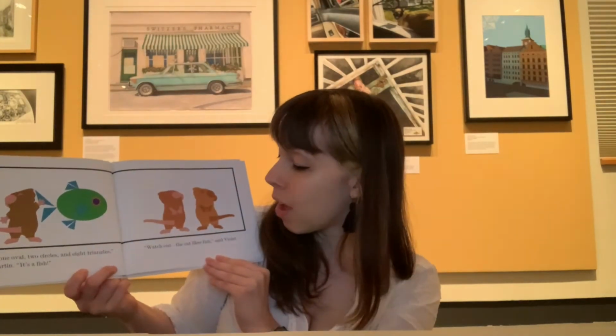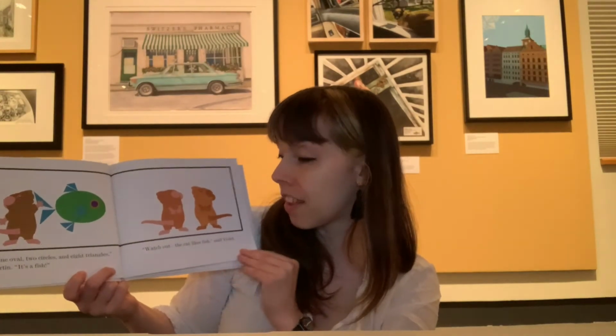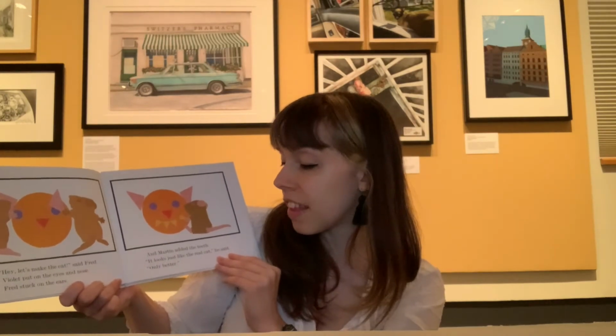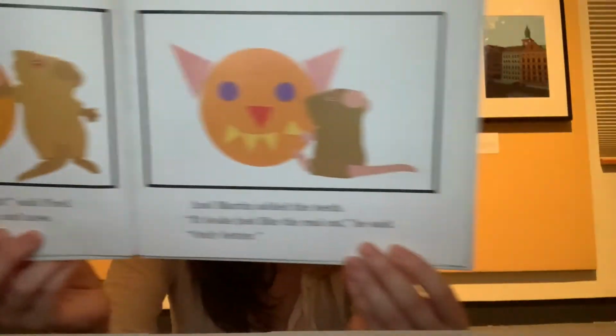Here's 1 oval, 2 circles, and 8 triangles, said Martin. It's a fish. Watch out, the cat likes fish, said Violet. Hey, let's make the cat, said Fred. Violet put on ears and nose. Fred stuck on the ears. And Martin added teeth. It looks just like the real cat, he said, only better. What shapes do you see in the cat?